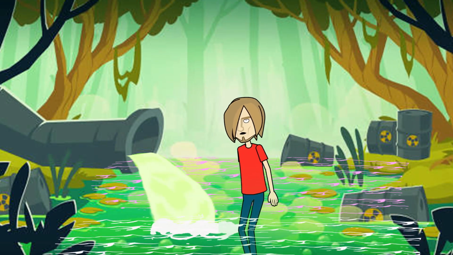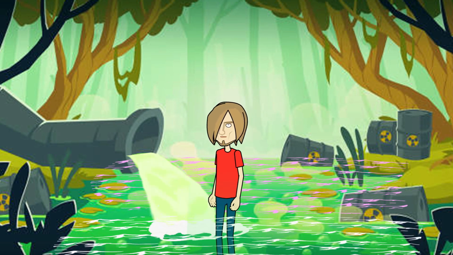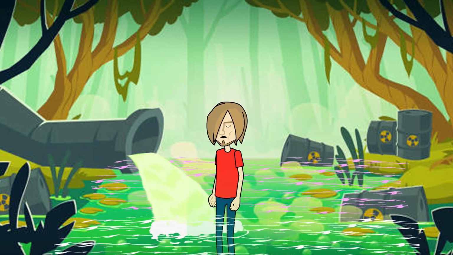Oops, very slippery. Let me tell you one thing, this is just not right. Do you think this is right? Because we're contaminating the water?